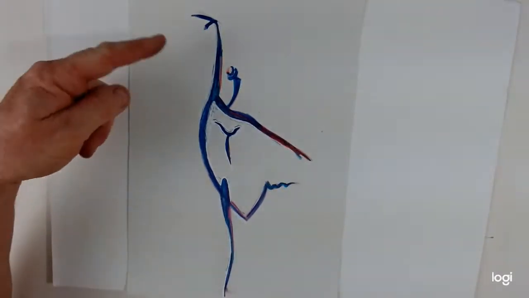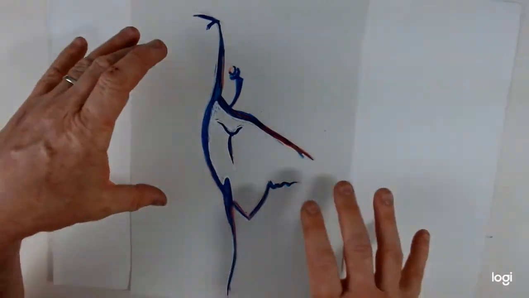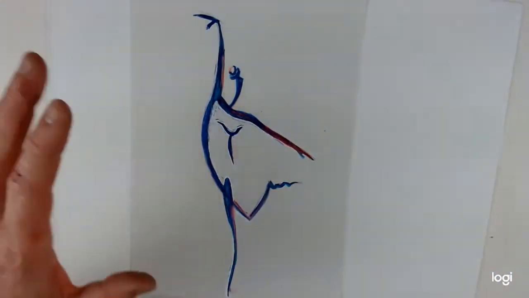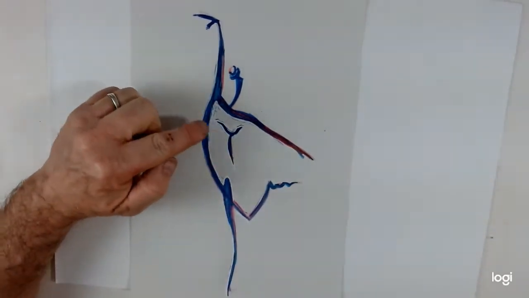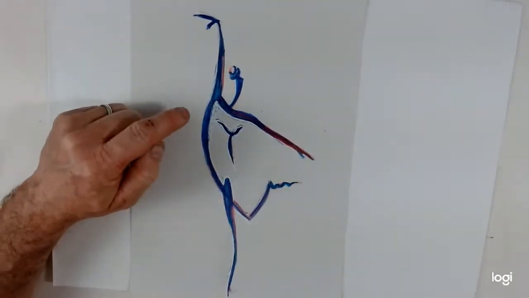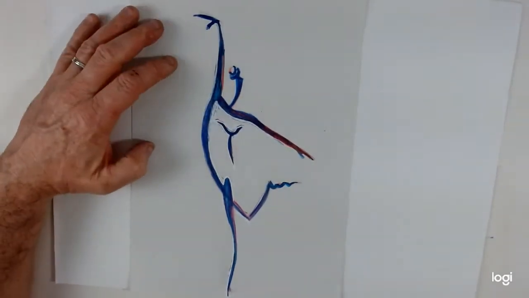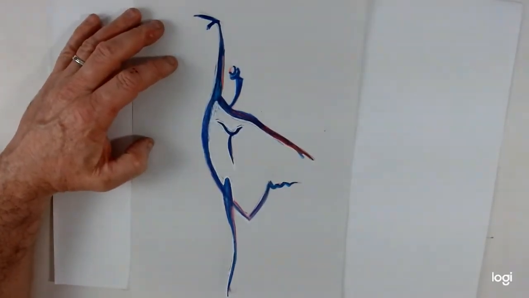And there is my final design. I could then trace that and reproduce it much neater somewhere else, but I have to admit I quite like showing the workings within my work, so I quite like the fact I've left the Tipex there.